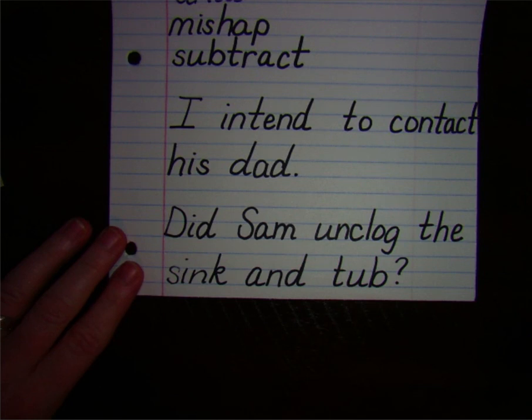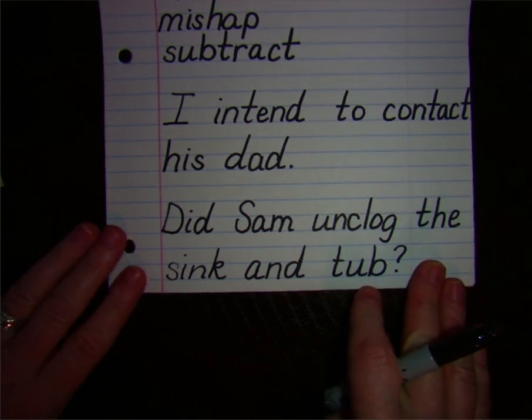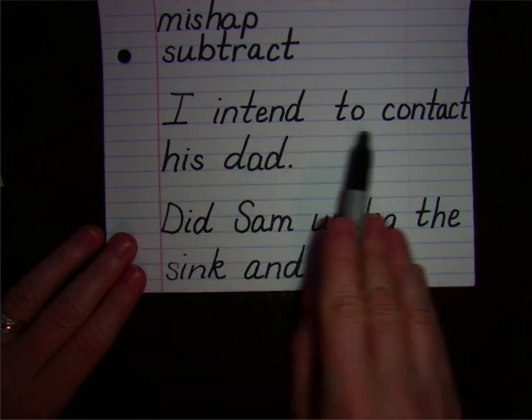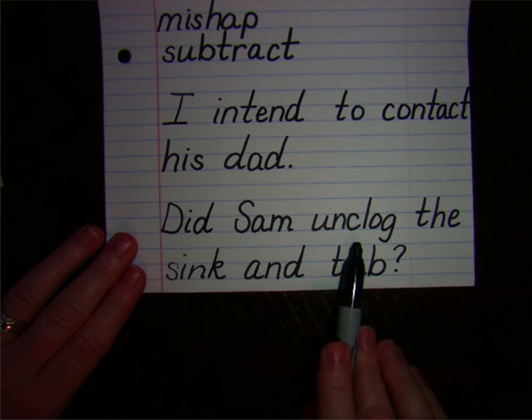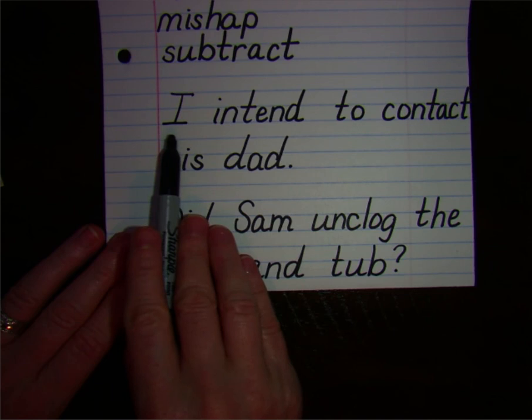All right, let's read through these sentences 2 times. The first time I'll read with you, and the second time you'll read on your own. Ready? I intend to contact his dad. Did Sam unclog the sink and tub? One more time on your own.